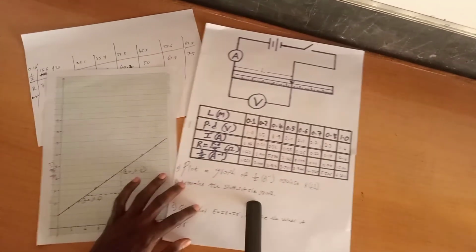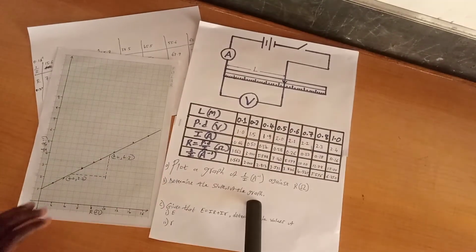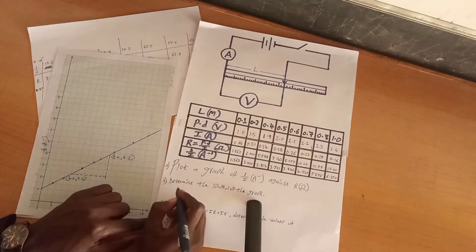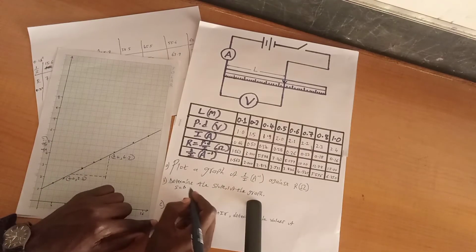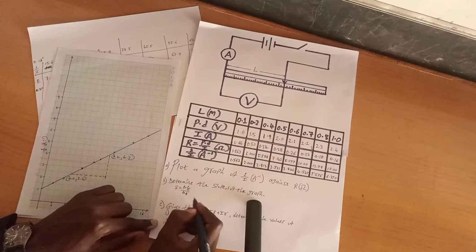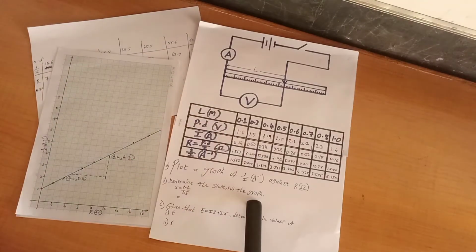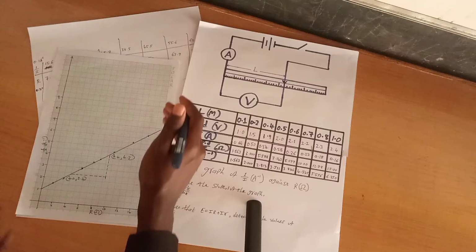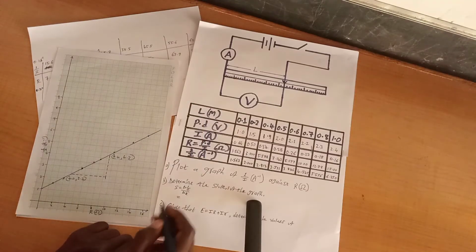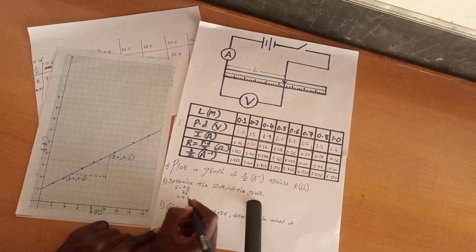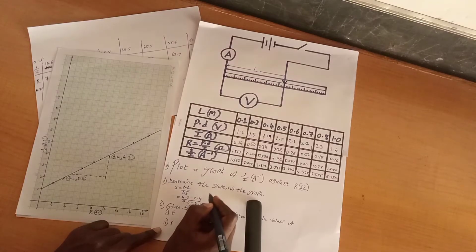We know slope is given by the change in reciprocal of current divided by the change in resistance. The change in the reciprocal of current is the change in y. If the right hand is above the left hand, the graph has a positive slope. So that is 4.3 minus 2.4, divided by 9.4 minus 4.0.